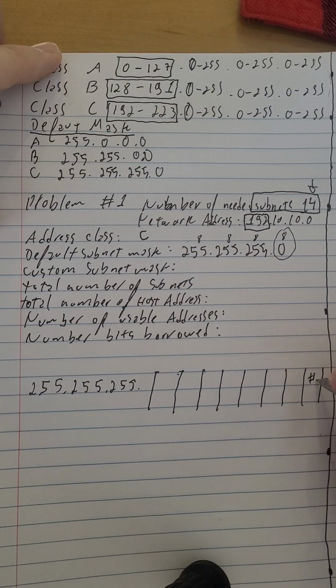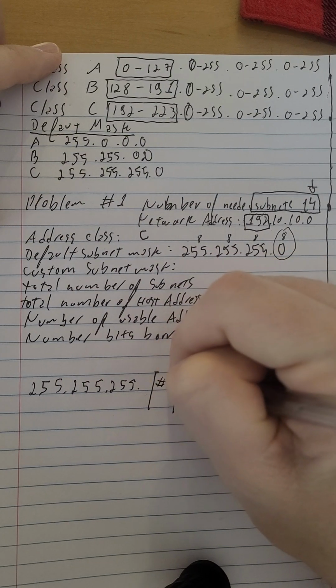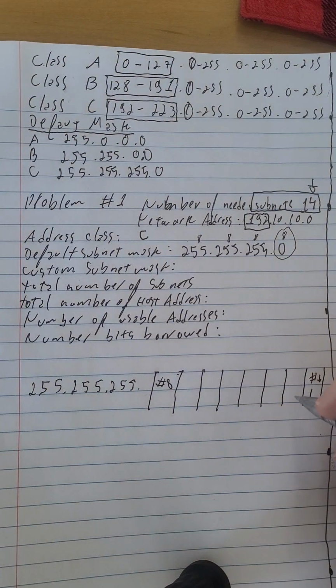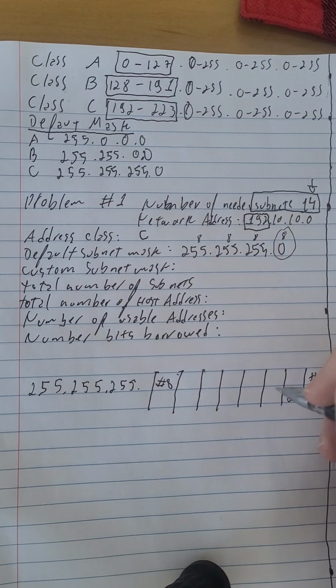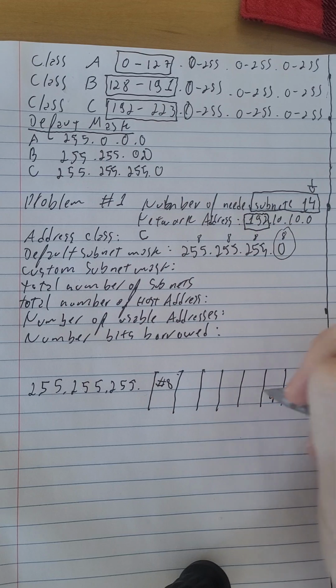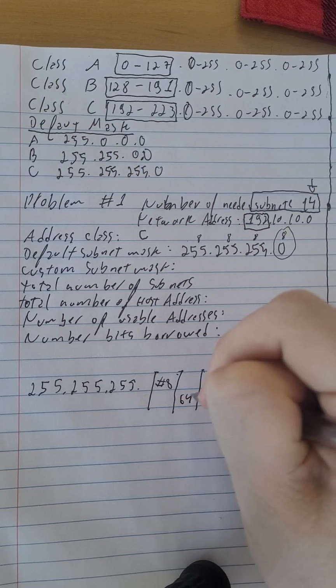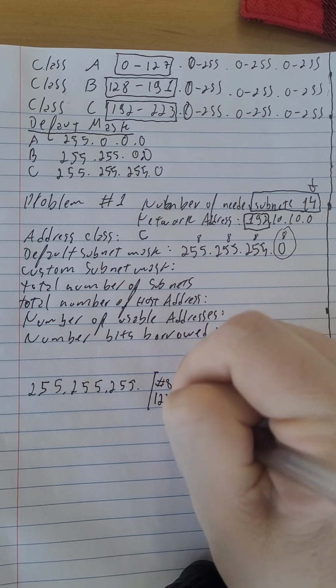This is bit number 1, to number 8. 2 power 0 is 1, 2 power 1 is 2, then 4, 8, 16, 32, 64, 128.